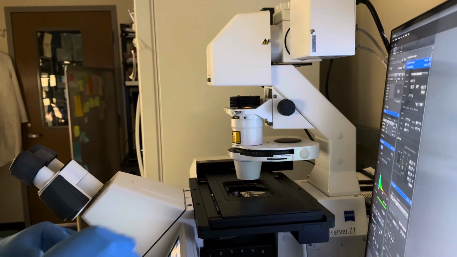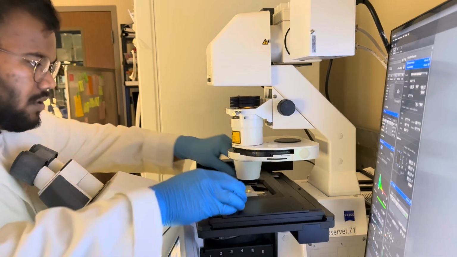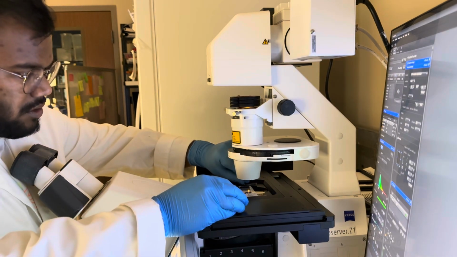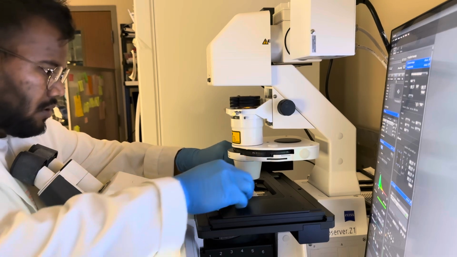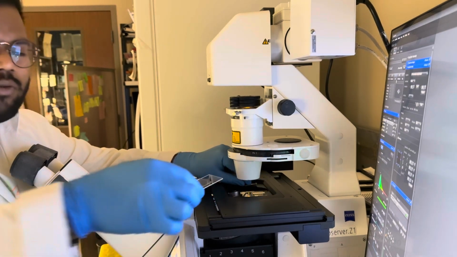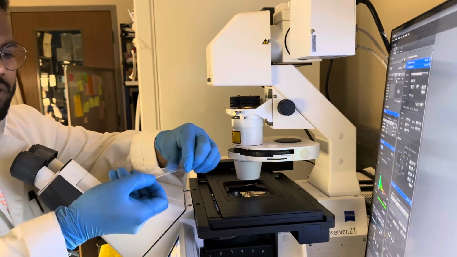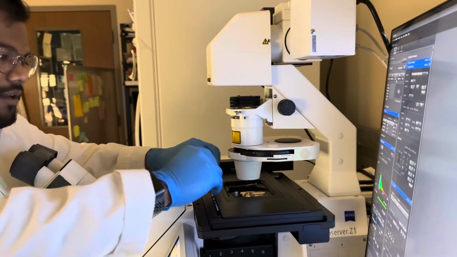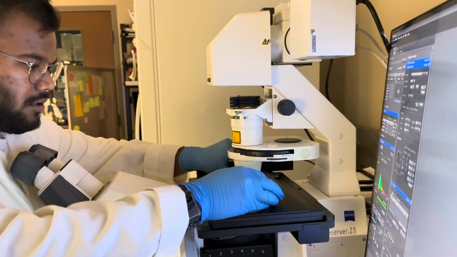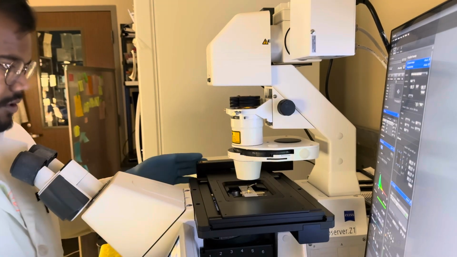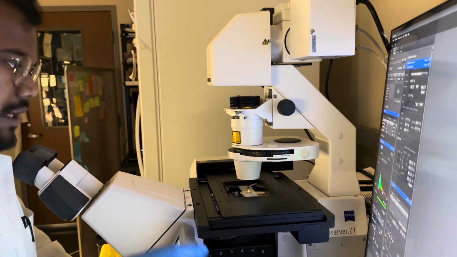So we're gonna use the simple sample holder, the slide holder. Then the way to put this slide in the microscope is upside down. So I'll flip the slide and then put this over in the slide holder to transfer the slide into the microscope. Now there are two ways I can look in the worms.